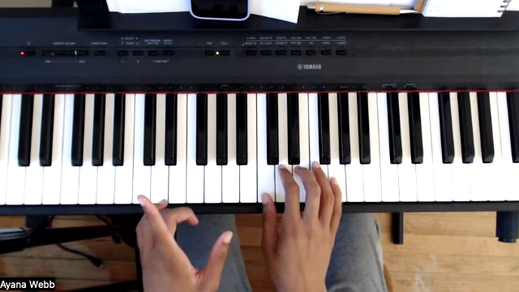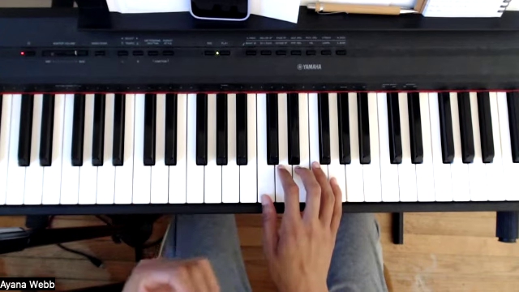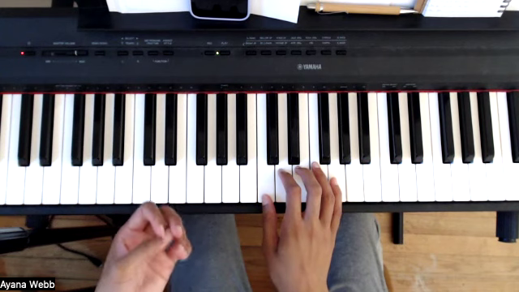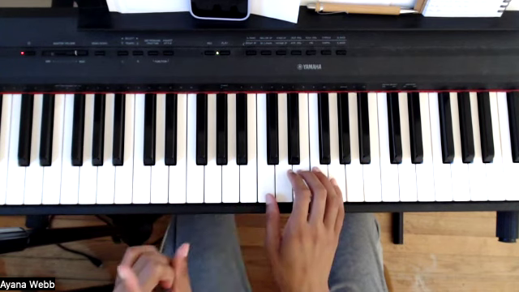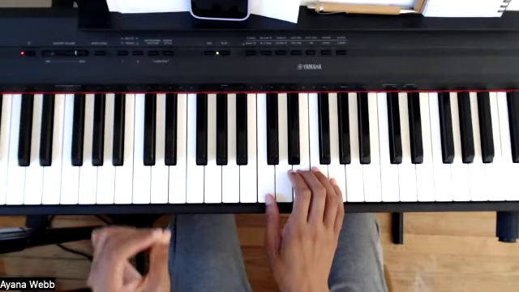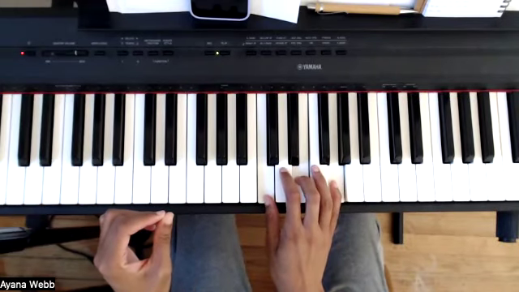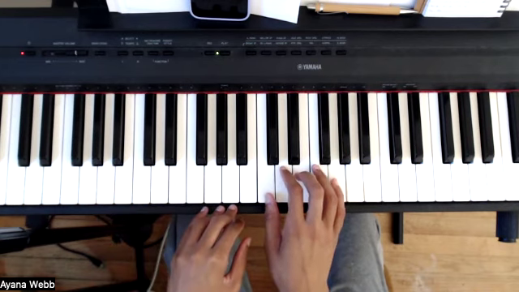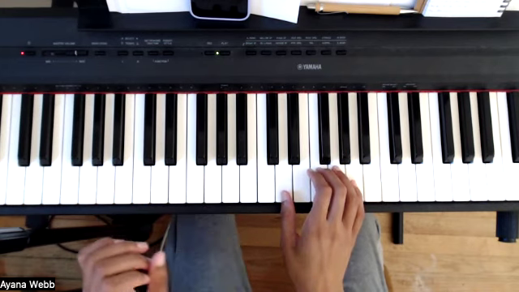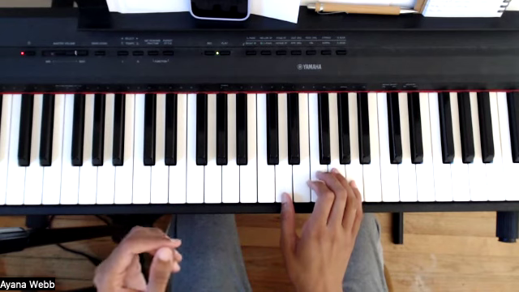By the way, this is one of the chords that we will be dealing with in the actual song. So if we're in the key of C, the C chord is going to be chord number 1, right? C, E, G.